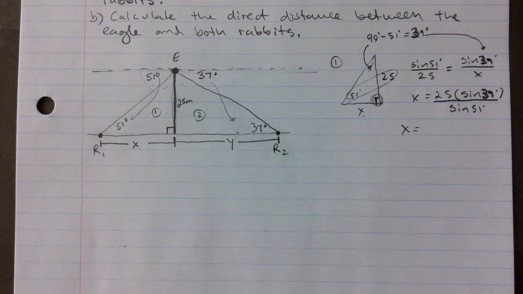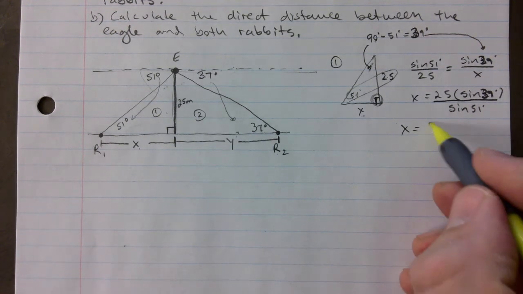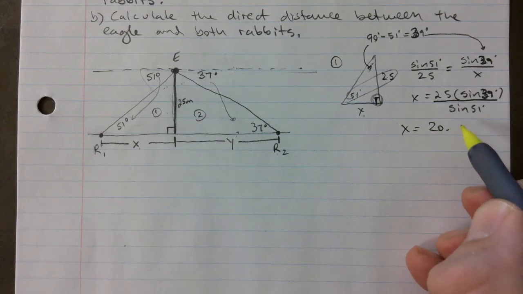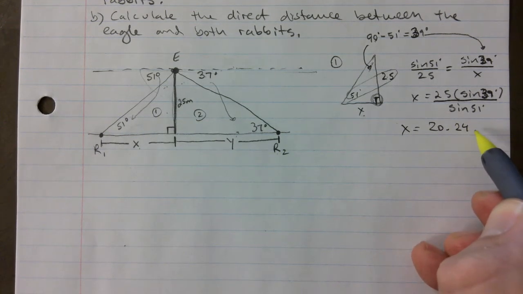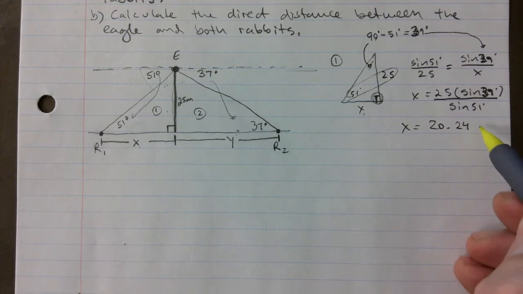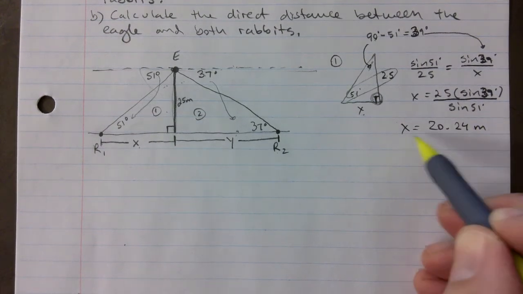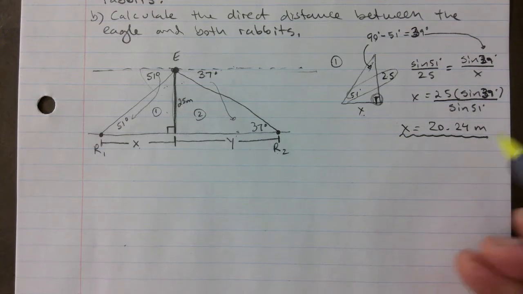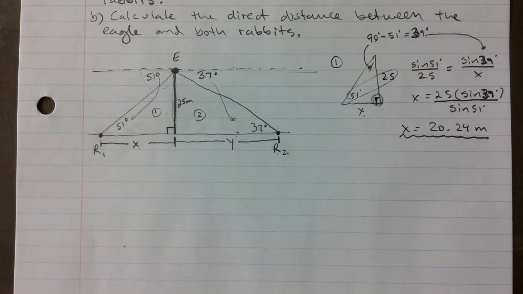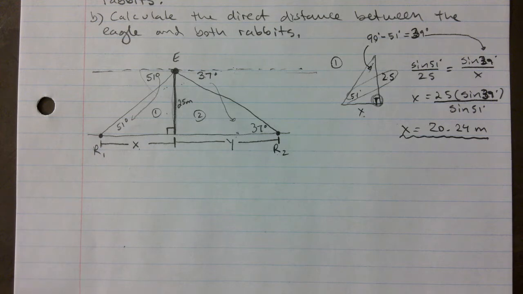So we go 25 times sine of 39 divided by, I always go enter and then I go divided by sine of 51. Okay? So that's 20.24 rounded. I'm okay rounding here to 2 decimals, otherwise it gets too complicated. I underline that with waves because that's not my final answer just yet.